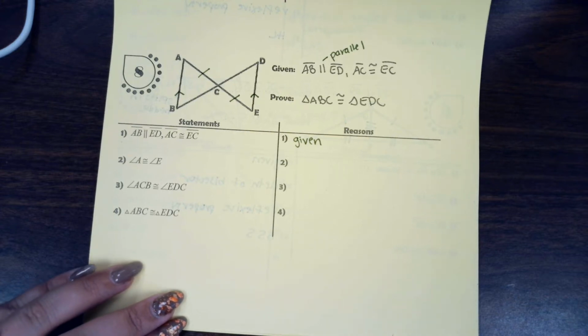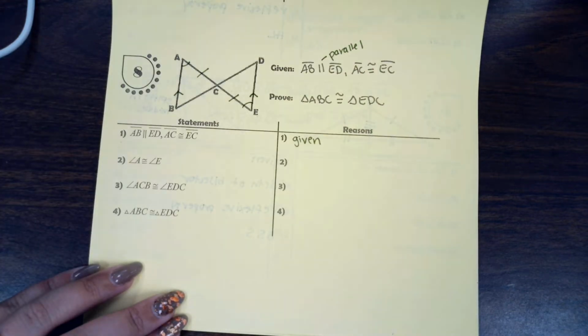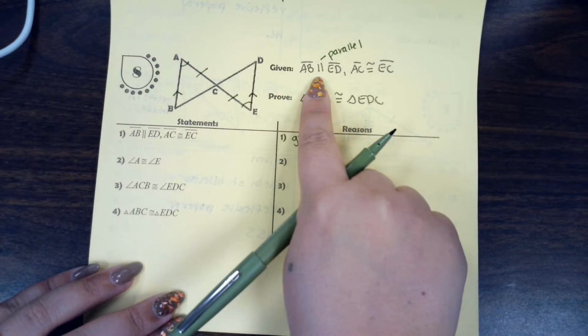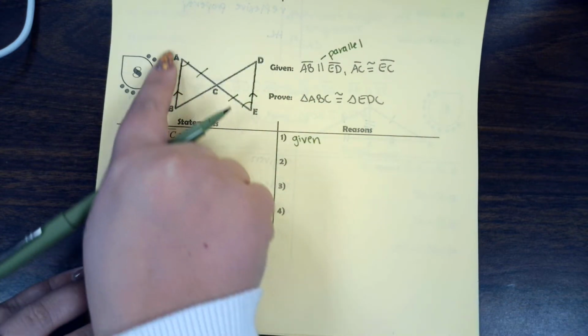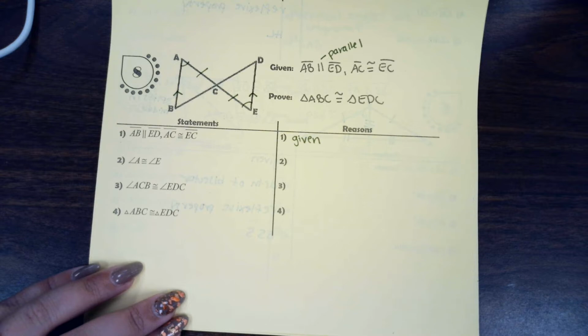Next, we have angle A is congruent to angle E. All right. How might we know that? We have parallel lines, right? So we have parallel lines here. We can think of AE as a transversal.